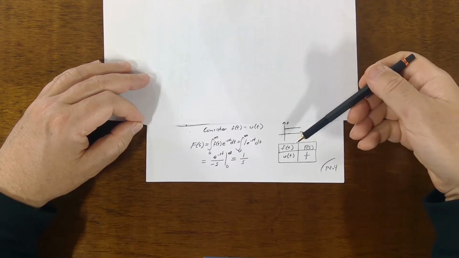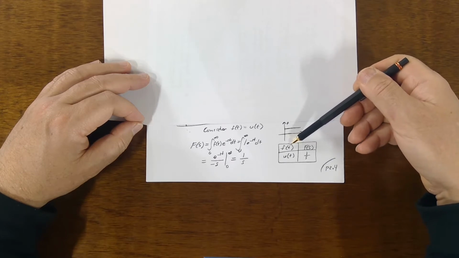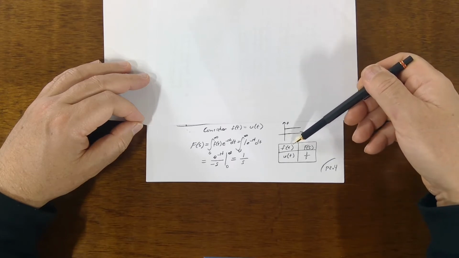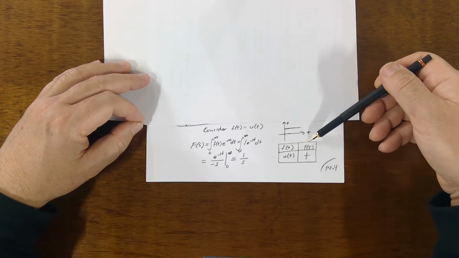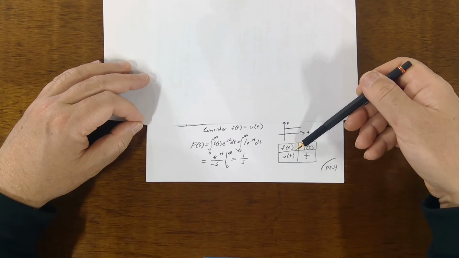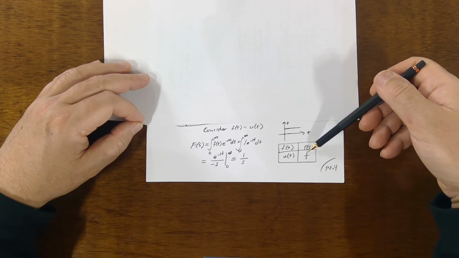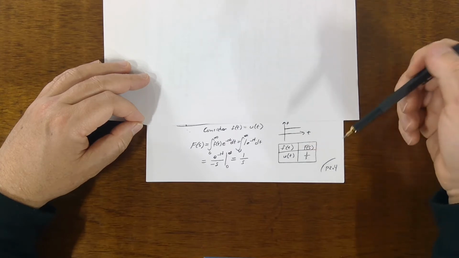So what we're saying is the time domain function signified by little f of t has a certain frequency domain function signified by big F of s. So the step function u of t, which is a function of time, has this Laplace transform 1 over s.